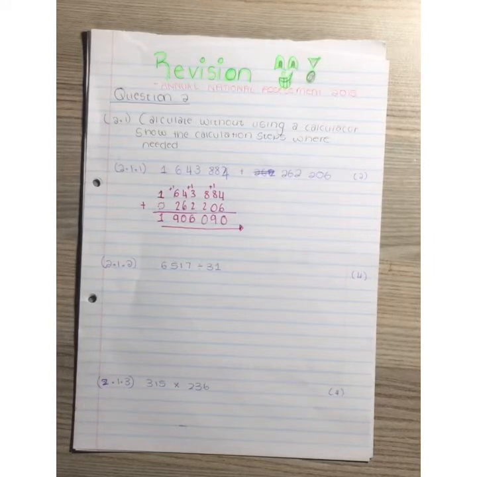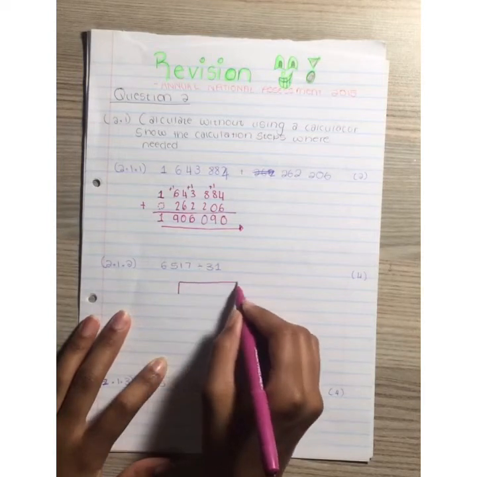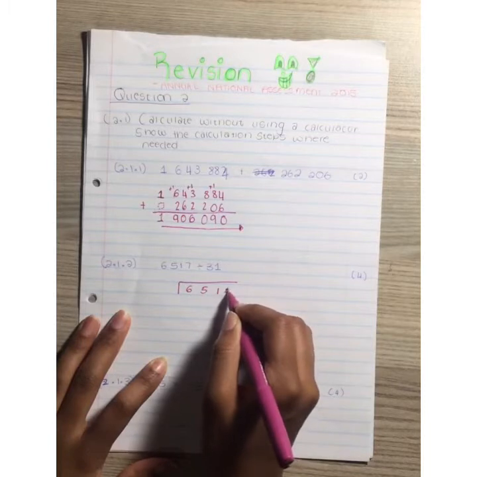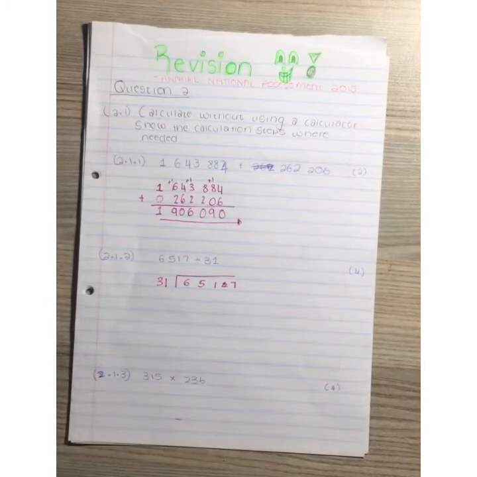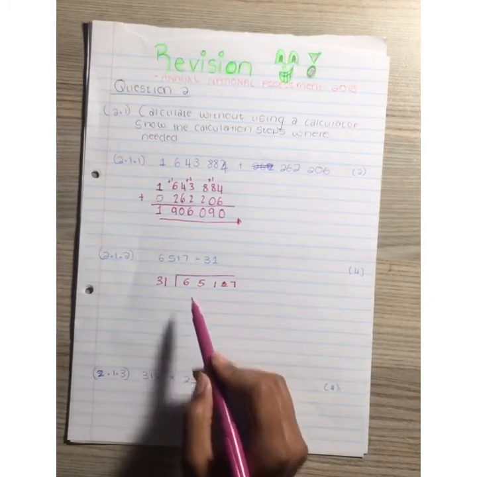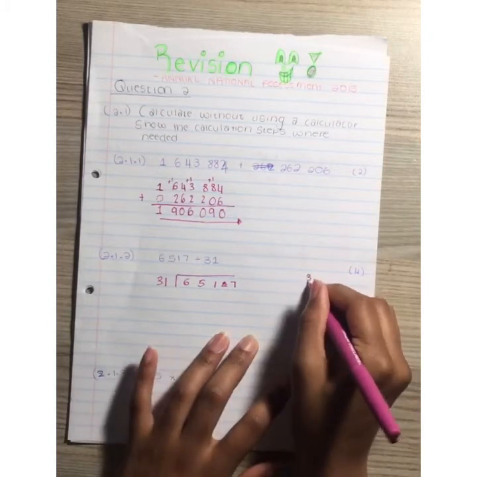Then the second question is a division question, and with division we know how to do long division. So this is a long division question. We have 6517 divided by 31. The first step in long division is to check for the factors. Does 31 go into 6? No. But does 31 go into 65? Yes. How many times? We write down 31.